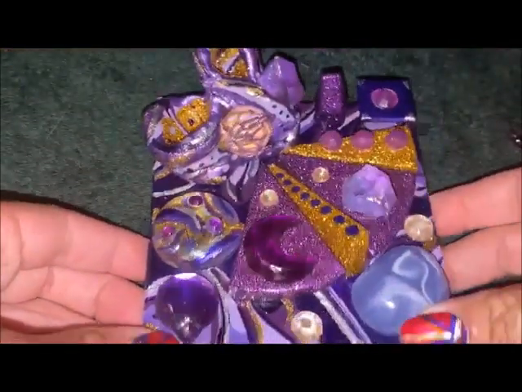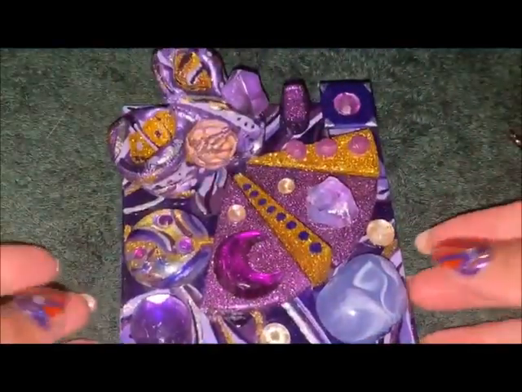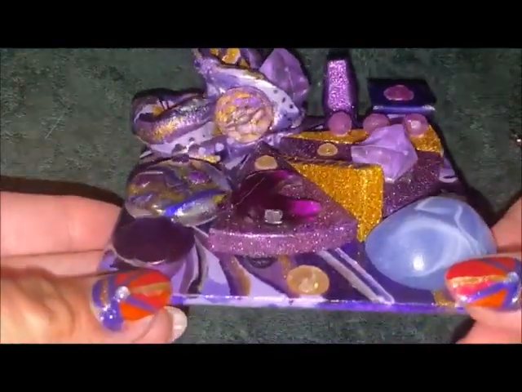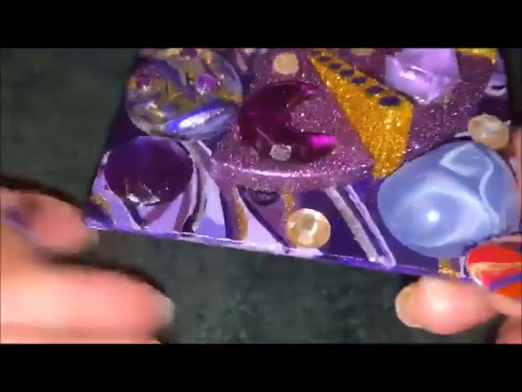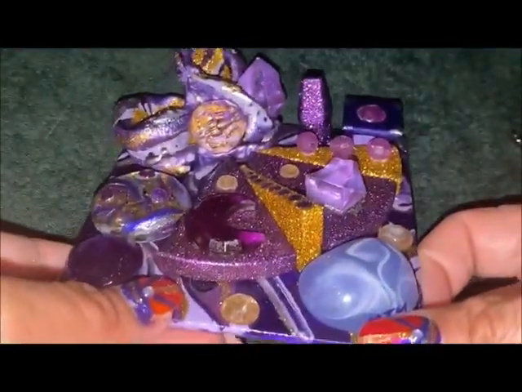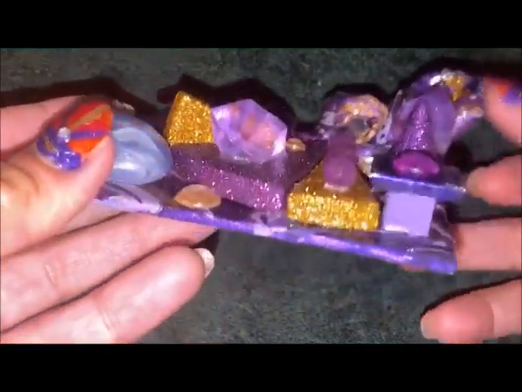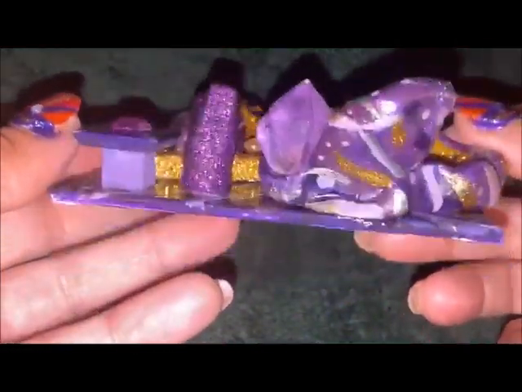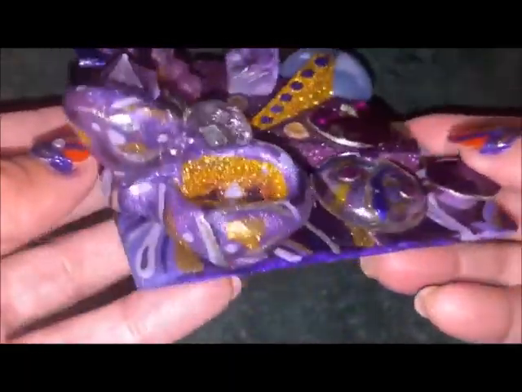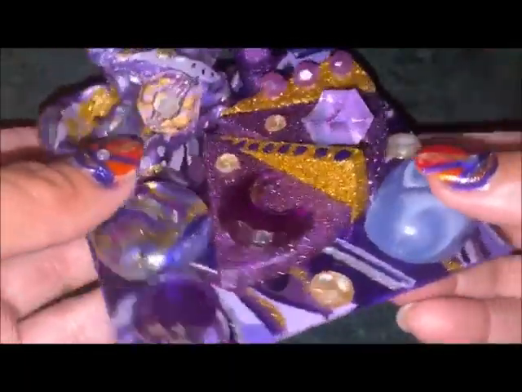Now I'm going to show you the purple one, the indigo one. And here it is. So here's the purple piece. And as you can see again, more cat hair of course. As you can see again, very, very three-dimensional. So it's really going to pop out of the wall when they put it on the wall, which would be really good.